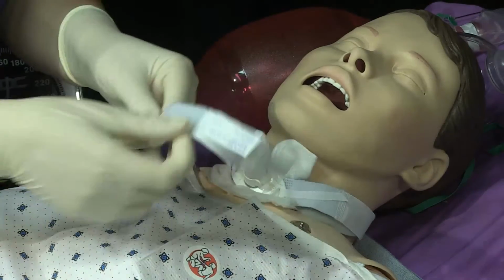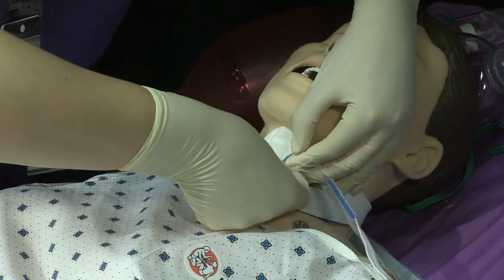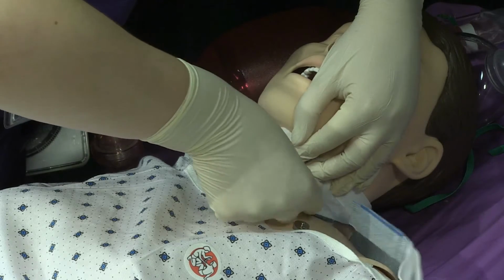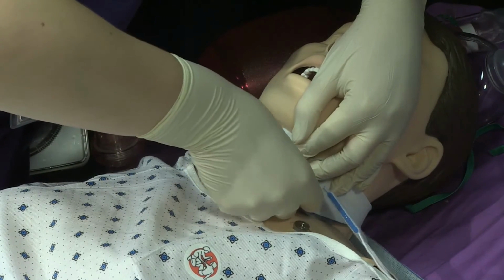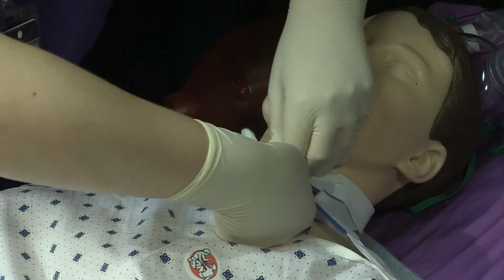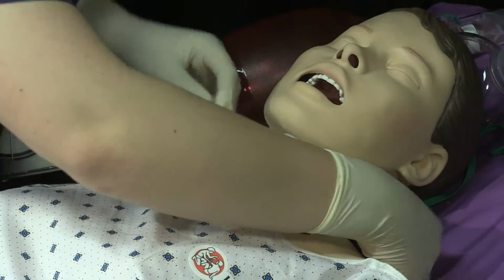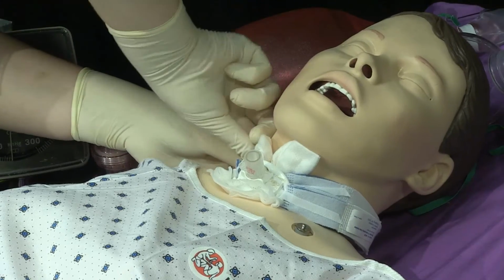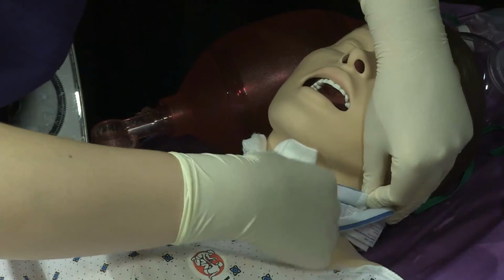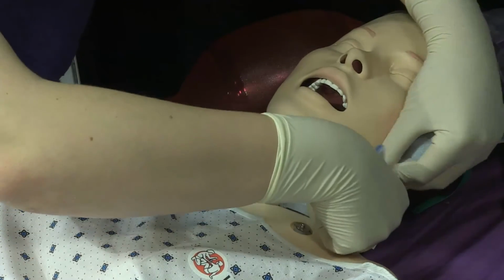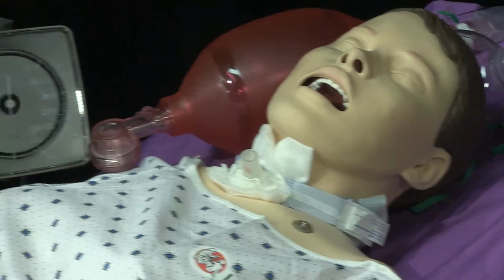Secure new holder before removing old holder. Remove and dispose of gloves and perform hand hygiene.